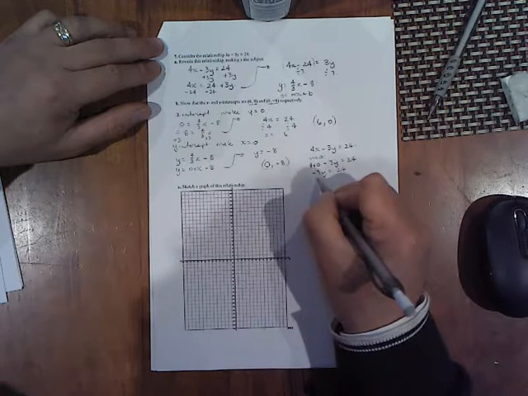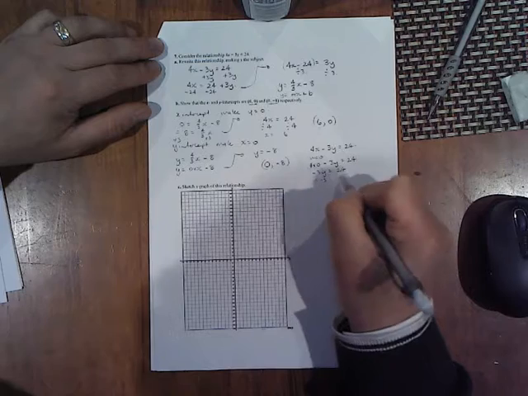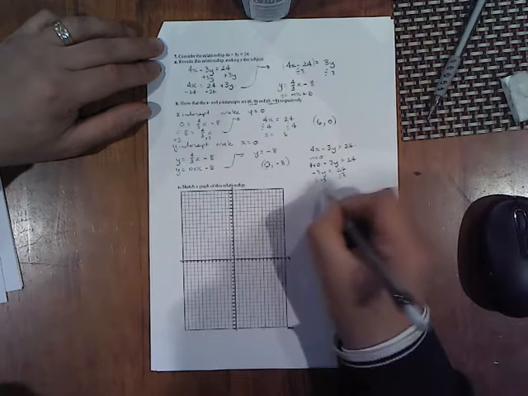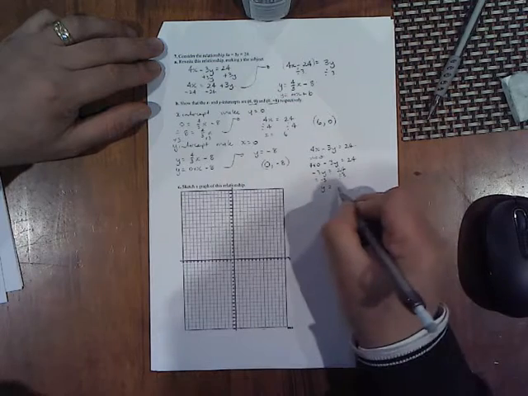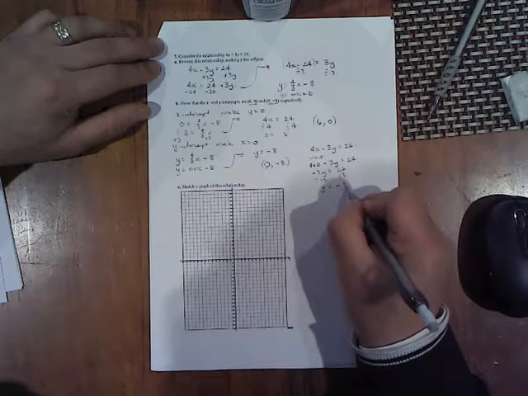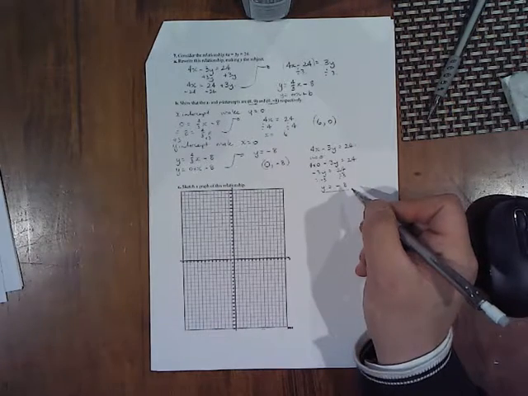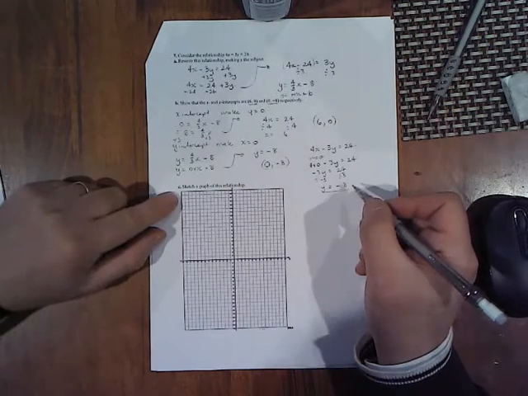Divide this side by minus 3, and likewise on this side, so we'll have y equals minus 8. Same answer.